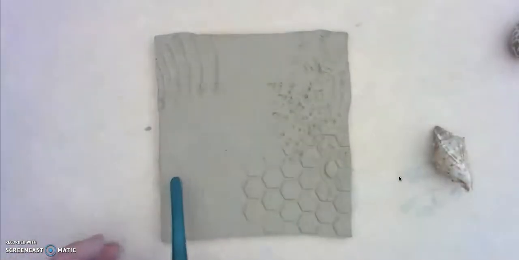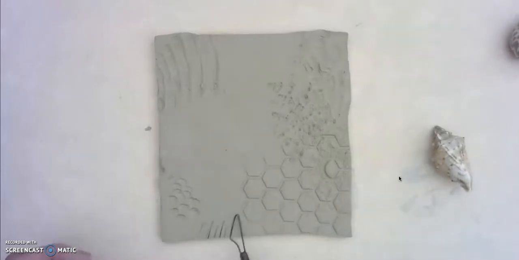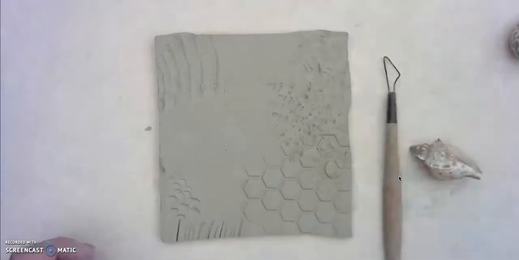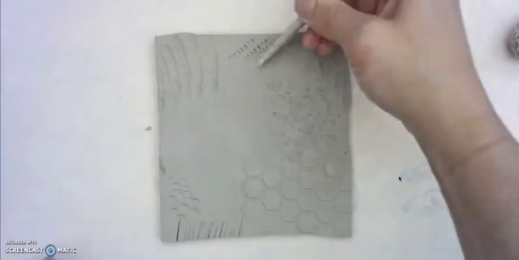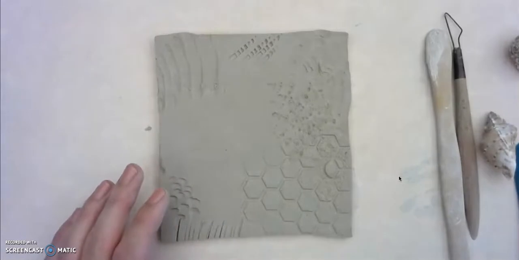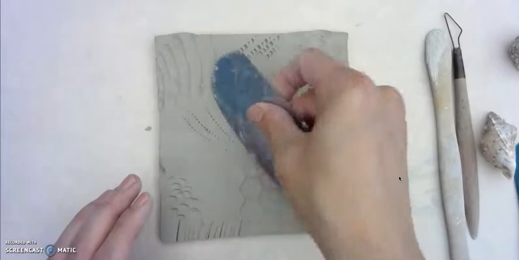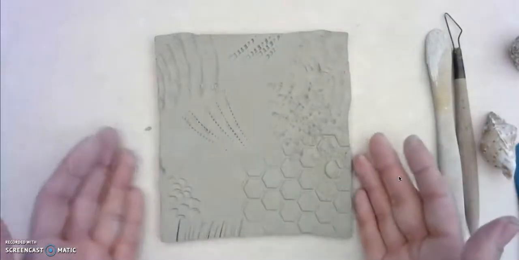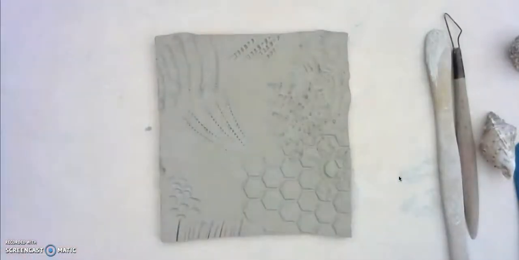Now we can take just tools as well and just, again, this is what we meant by repetitive marks. You can also try doing this. I know this is a demo, so it seems a little frivolous on what I'm doing, but the whole point is to show you, you can get very creative just by the impressions that you put into the clay. And again, I'm just trying out different things. So again, your texture tile might have some impressions, but it shouldn't just be all impressions.